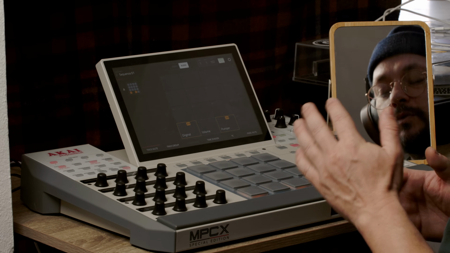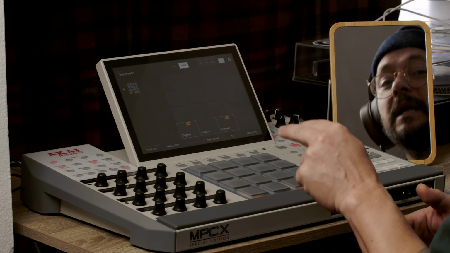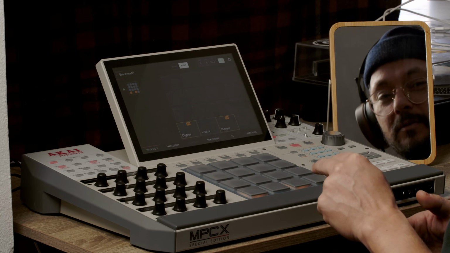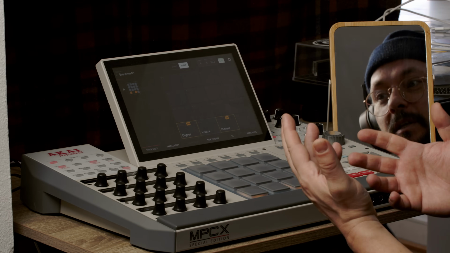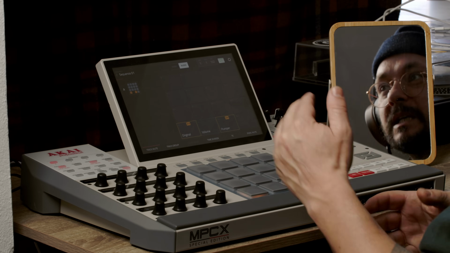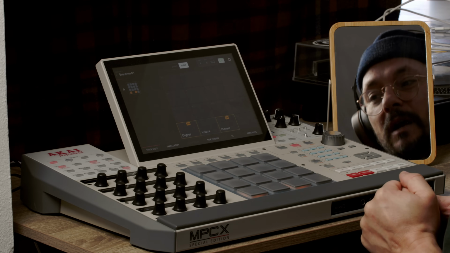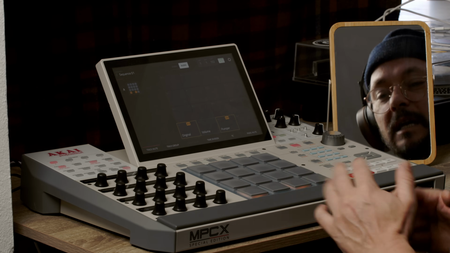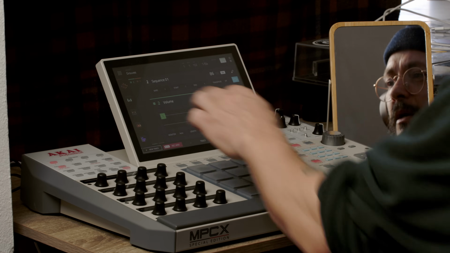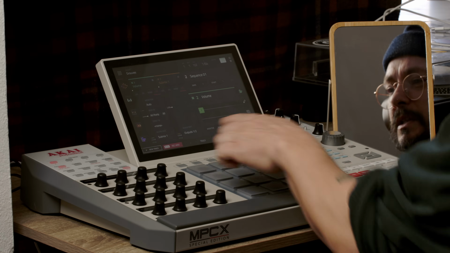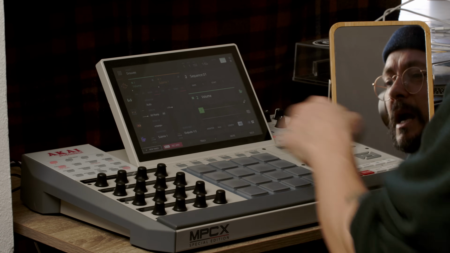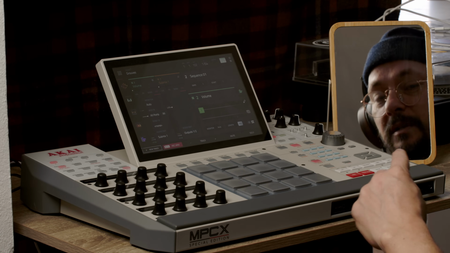So I know that this is weird because I'm actually automating the track volume, and you might think I might have a problem there because I might need to change the track volume. Yes, that's correct. If you open up, you'll see that I'm sending my outputs of the track to a submix.